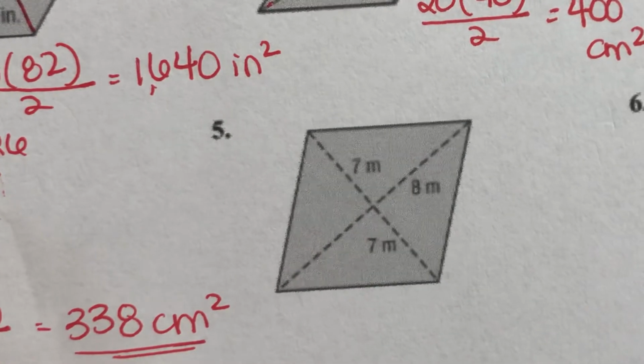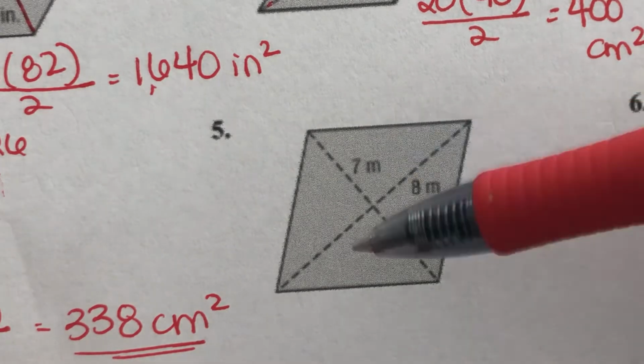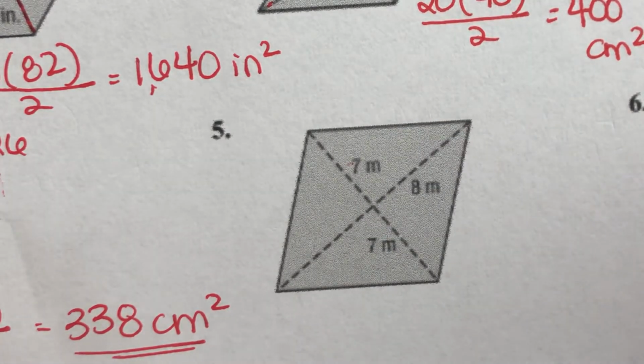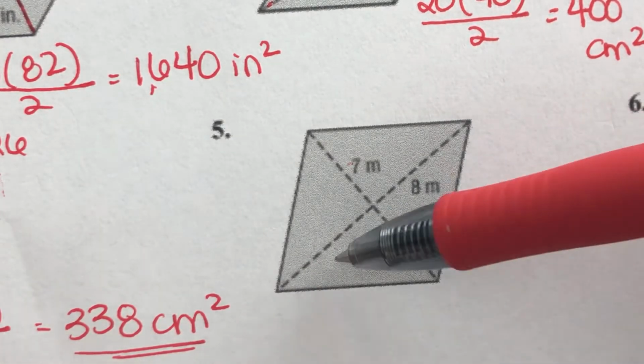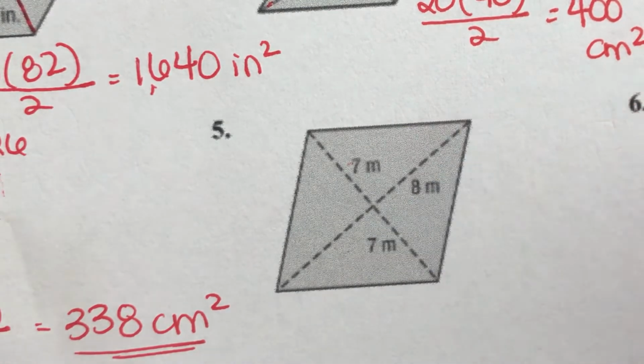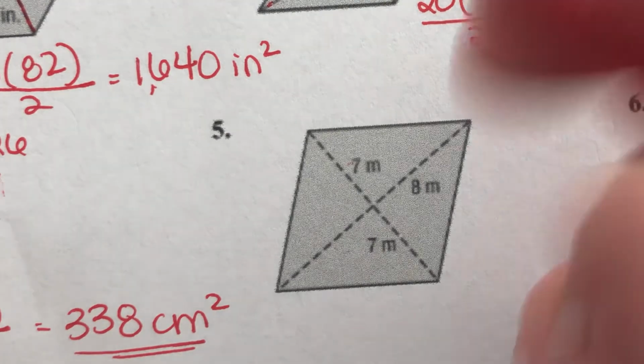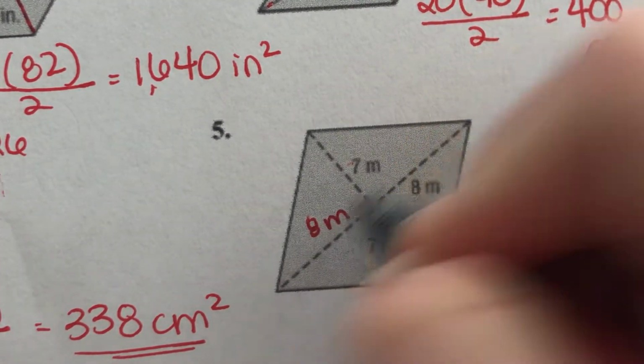Okay, this guy, it doesn't tell us if these are congruent. Find area of each rhombus or kite. I guess we assume that they're congruent. I'm not really sure. Let's go ahead and assume that that's 8.